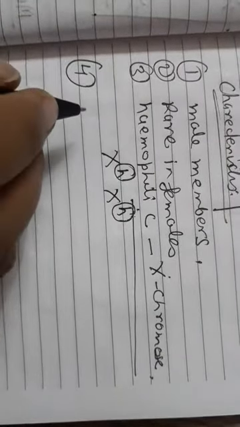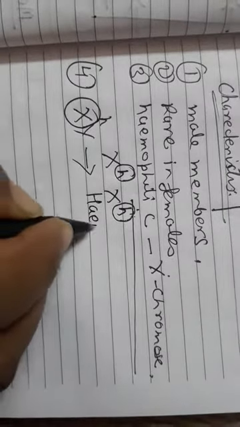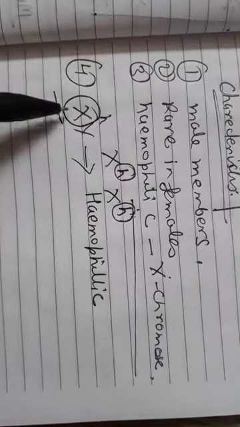So the fourth one: the males have only one. As you know, males have XY, and if they get the hemophilic chromosome, that means they are going to be the hemophilic patient, because they have just one, so they are for sure going to be hemophilic.